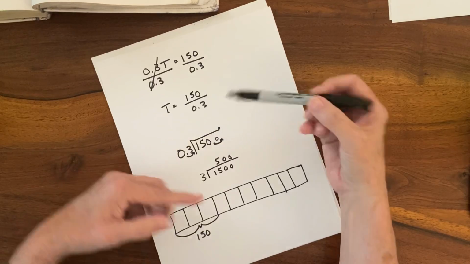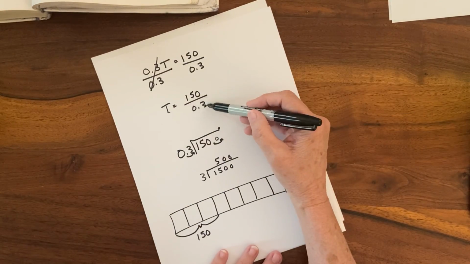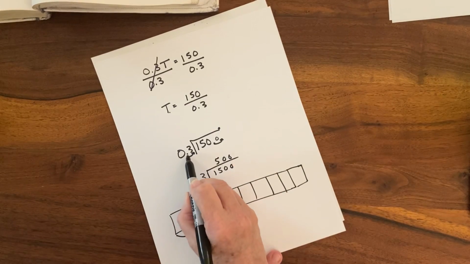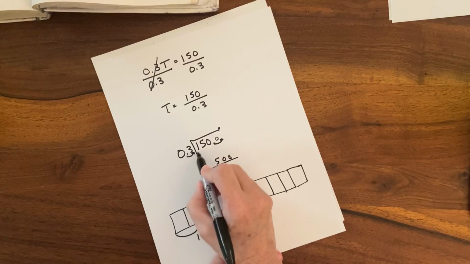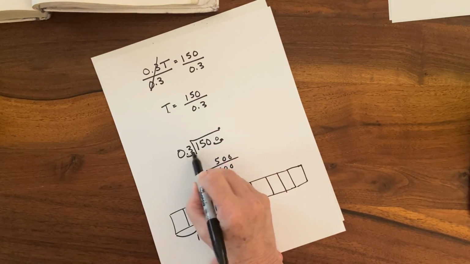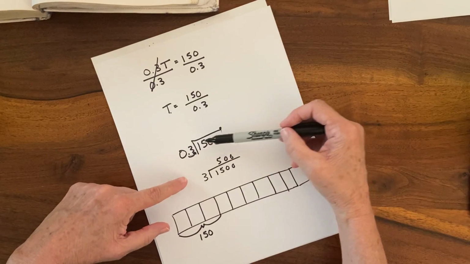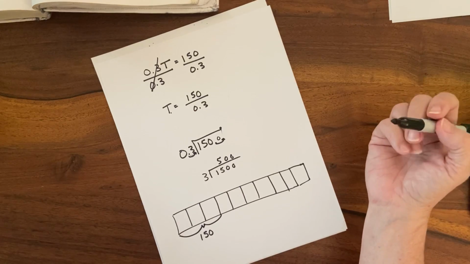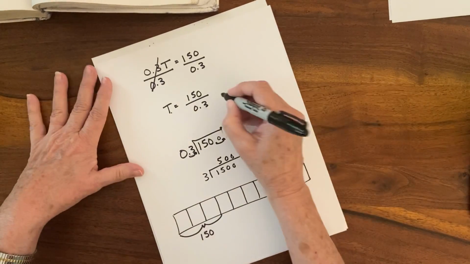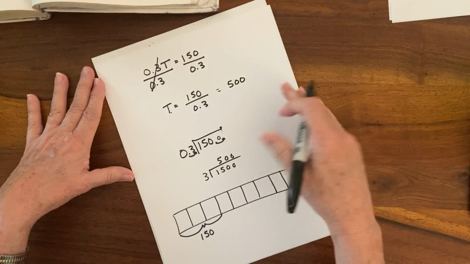So I can come down here and set up my problem. Remember, the top number always goes in the box. It's the dividend. There's your divisor. I have my decimal. I can't have a decimal in the divisor, so I move it over one. Whatever I do here, I do here. So over, and then up. So that changes to 1,500 divided by 3. And I see that that's 500. So T equals 500 fans in all.